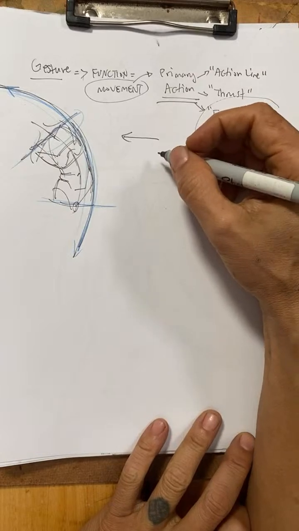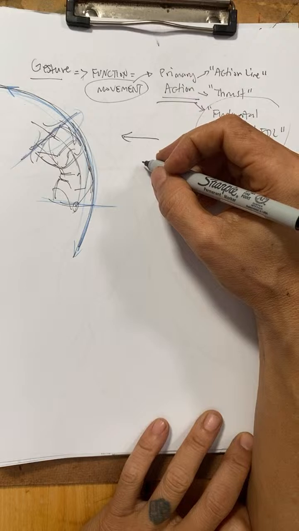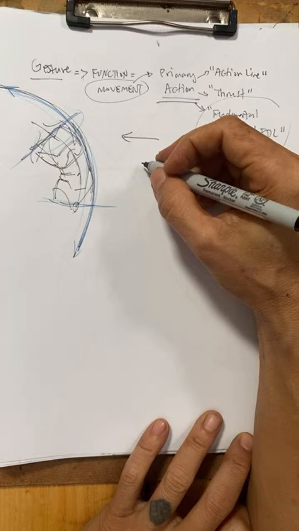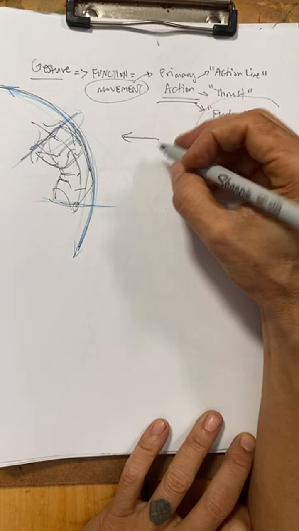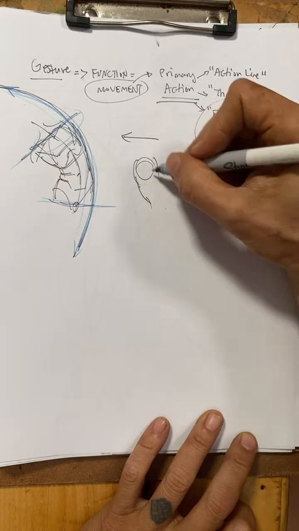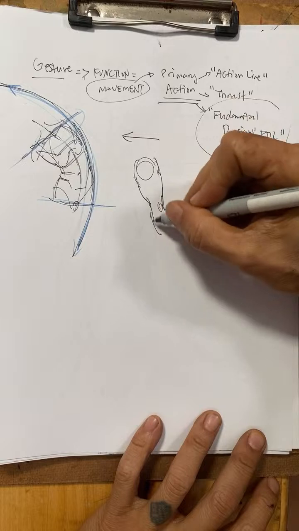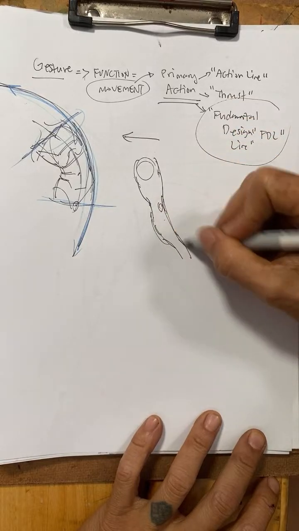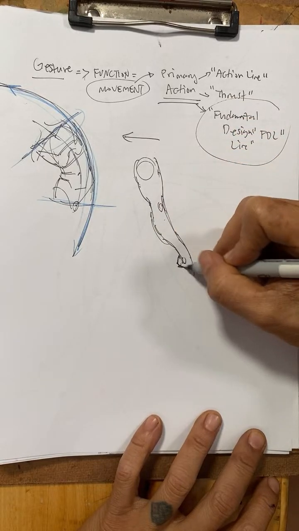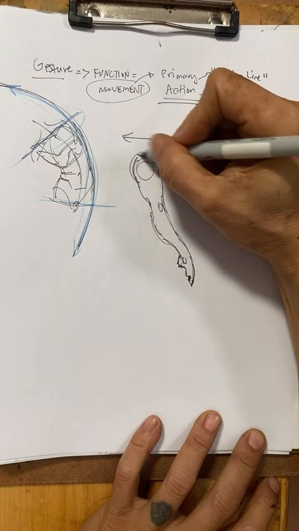Same when we draw a leg. Let's say we want to draw a leg. And let's say it's the leg of a dancer or a ballerina, and they're doing a really pretty toe point.